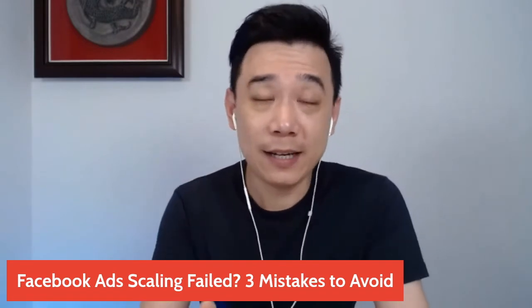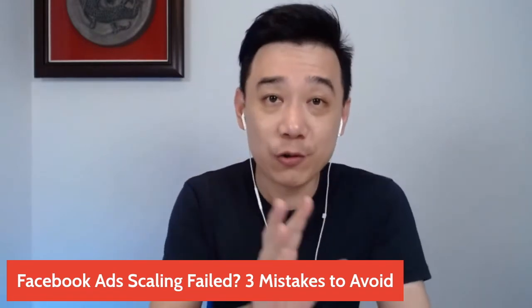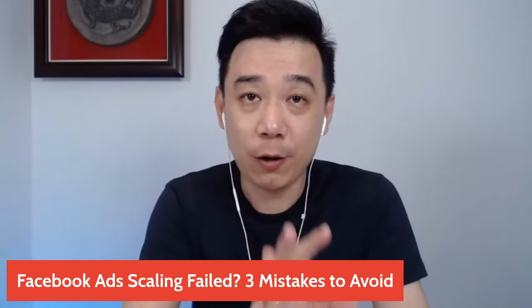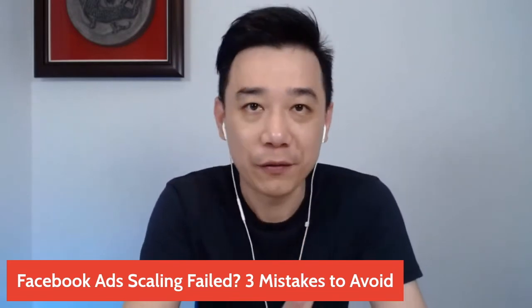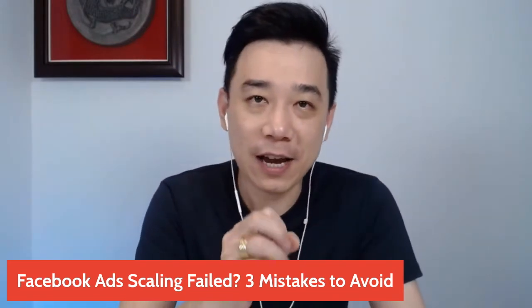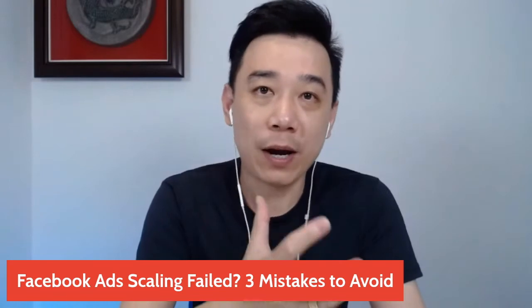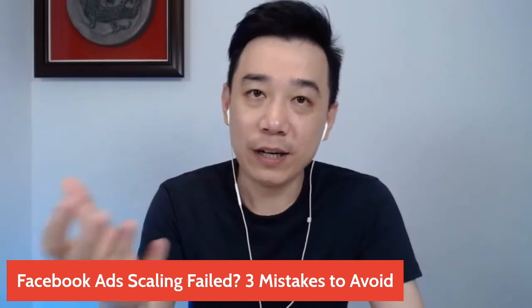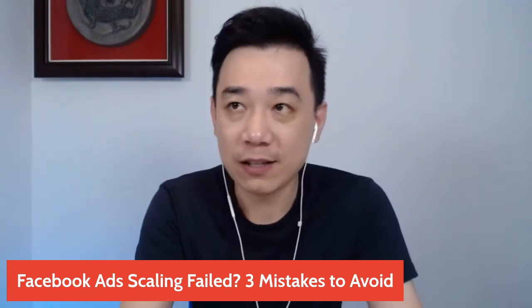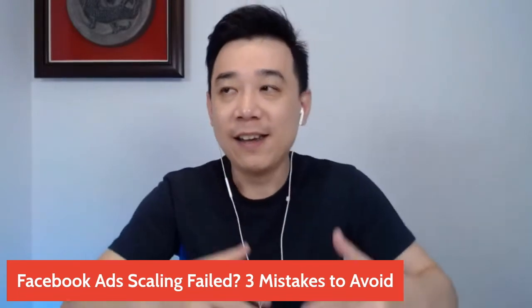Now, the second mistake is to scale without tracking. Here's the problem with a lot of Facebook advertisers. I hope you're not one of them. A lot of Facebook advertisers are running ads without really looking at what kind of metrics to track. What they really care about is the cost per result. As long as the cost per result is doing okay, I'm doing okay.